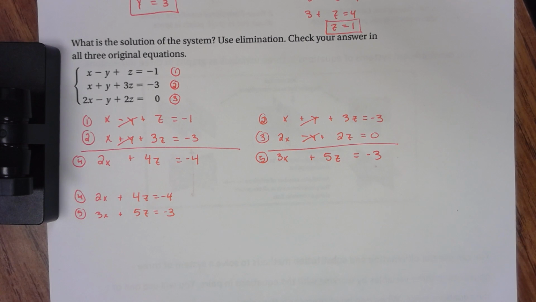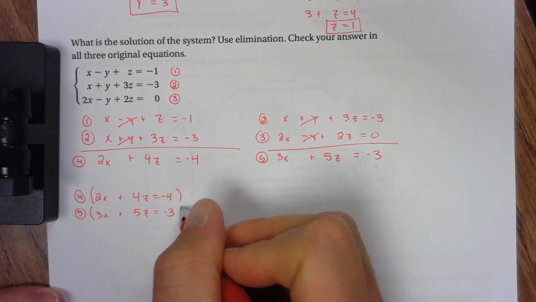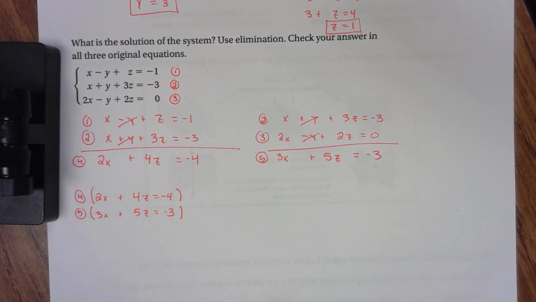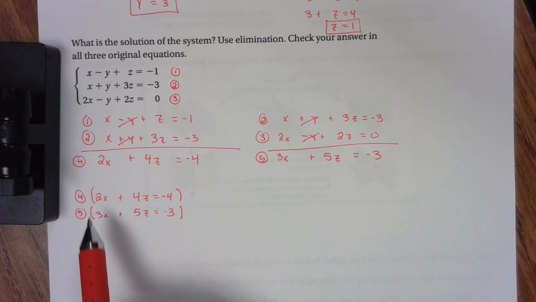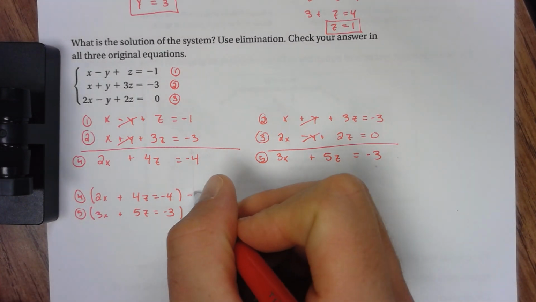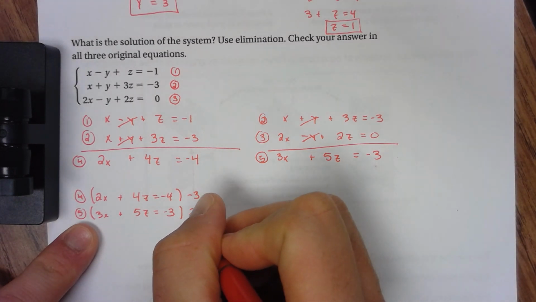And right now, if I add them together, I'm not going to get any variable to eliminate. So this is the case where I'm probably going to have to multiply both equations. And it doesn't matter which one we eliminate. I always go with the one that has the smaller coefficients, so that would be the x's here. So I'm going to multiply the top equation by -3. That's going to give me a -6x, and the bottom equation by 2.